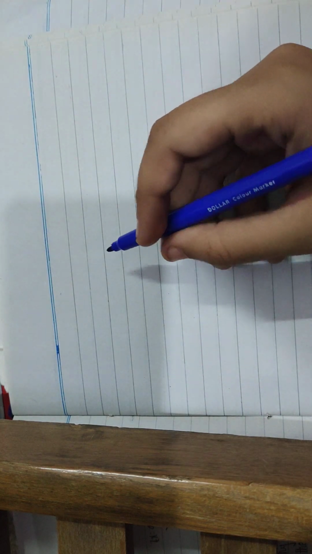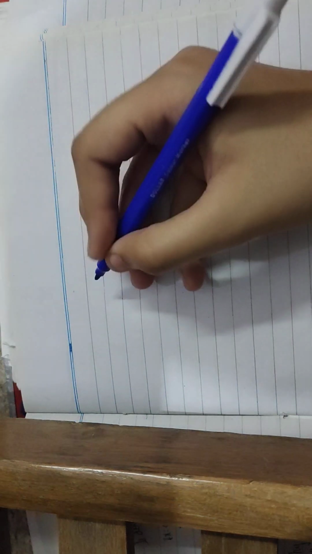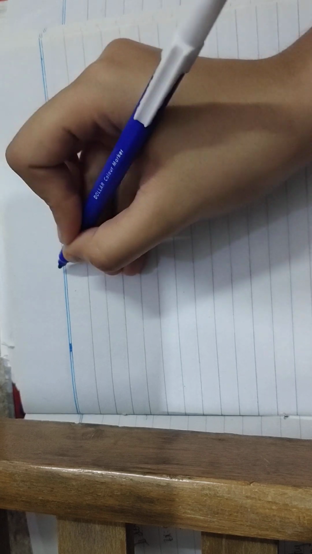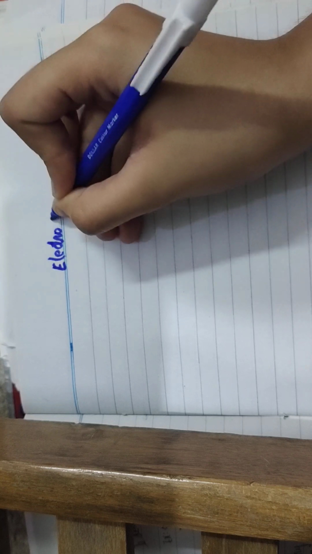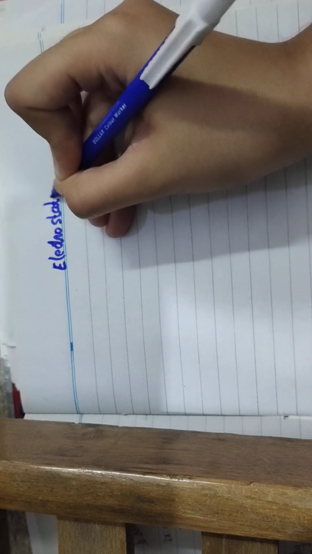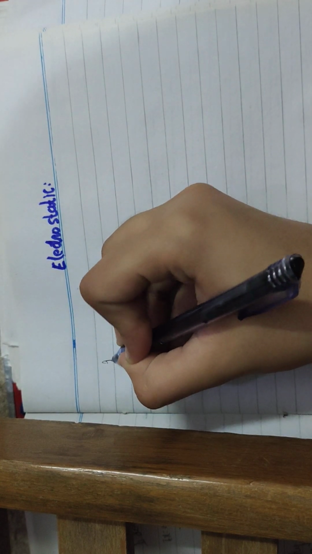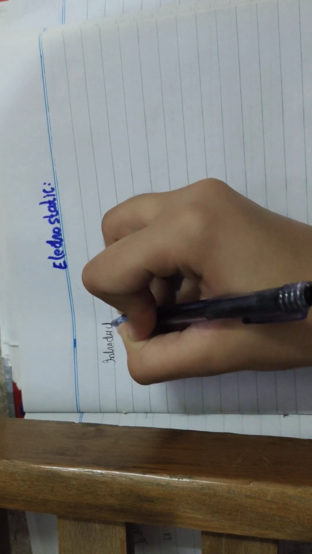Here we will have a look at electrostatics. So what is electrostatics? First let me give the introduction. Let me write electro... Further on, I'm going to give you the meaning of electrostatics. Today we will only be doing the introduction: what is electrostatics?